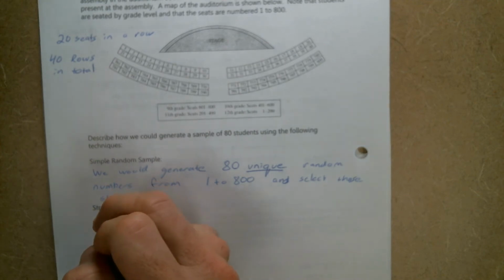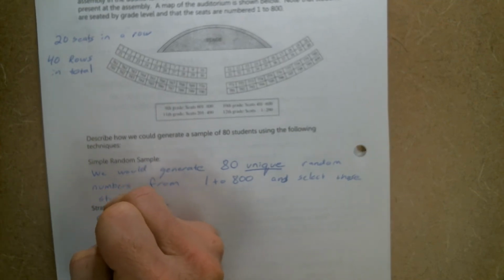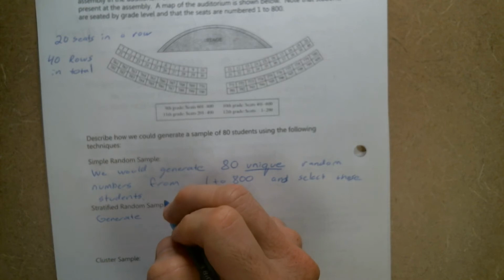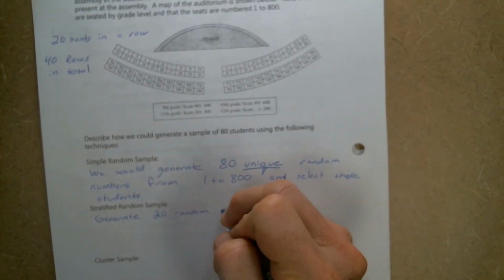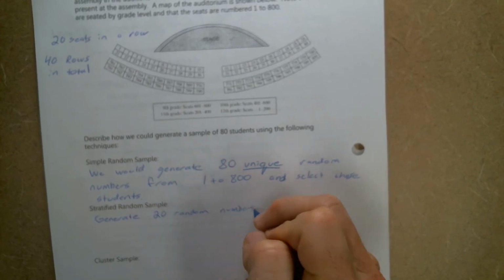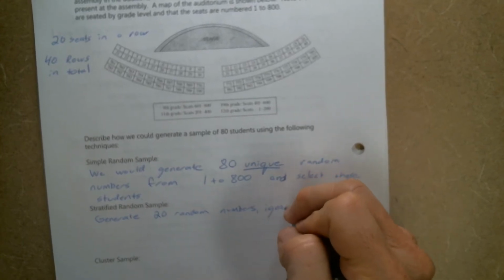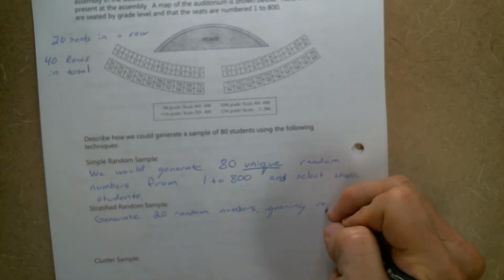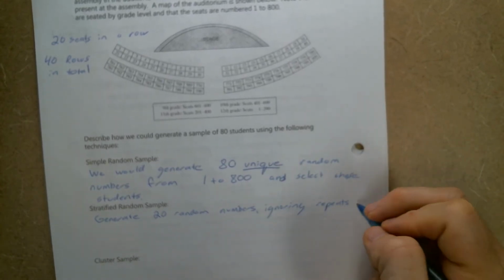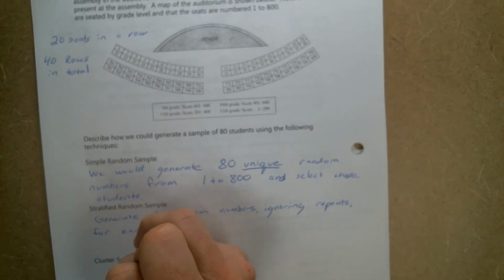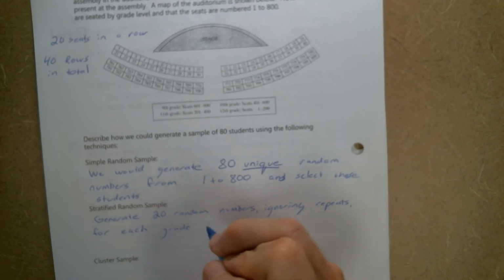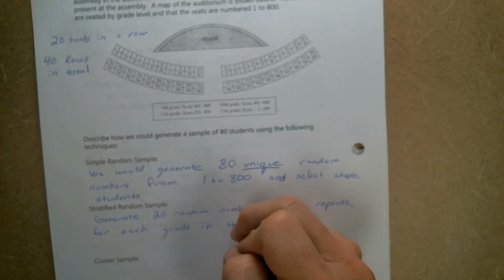So a stratified random sample, right? We could say something like, and I'll use the other language this time, generate 20 random numbers ignoring repeats for each grade in the appropriate range.